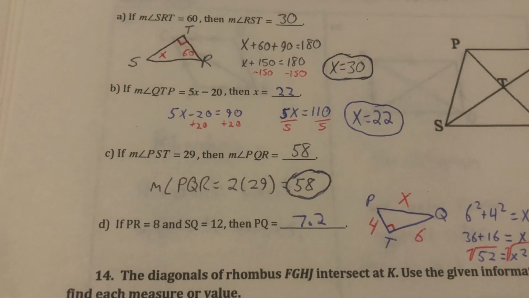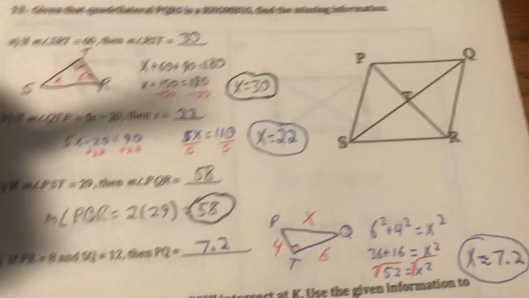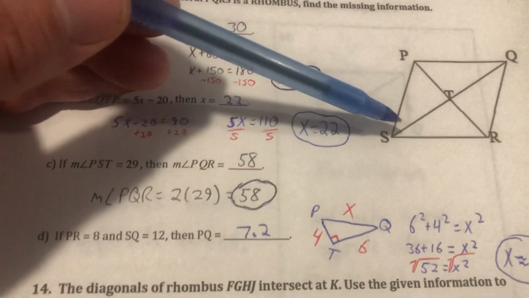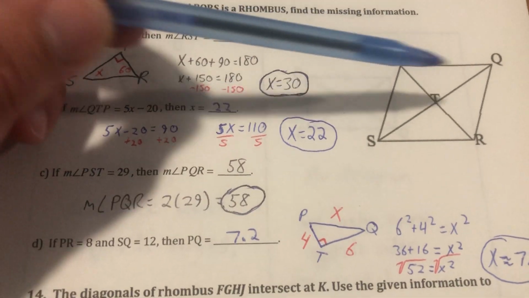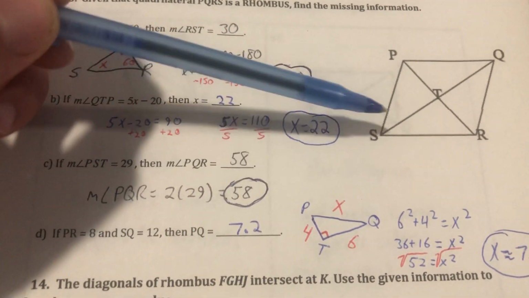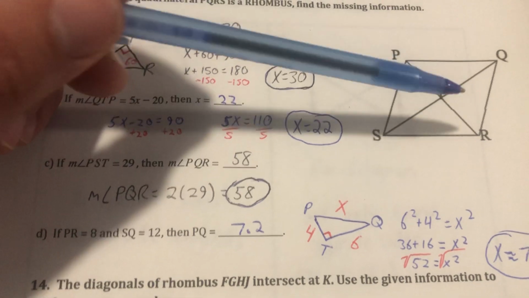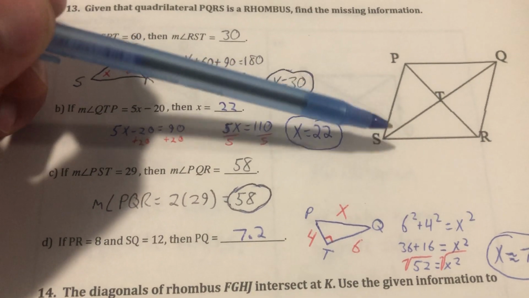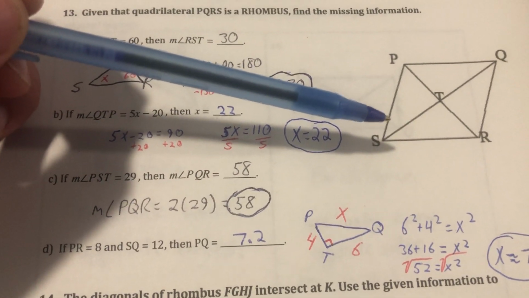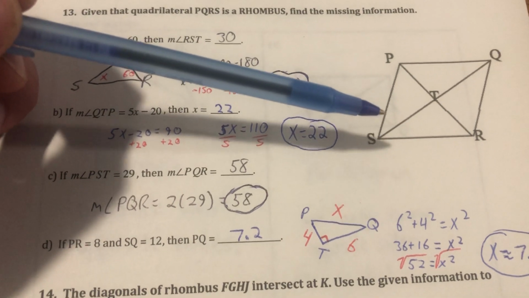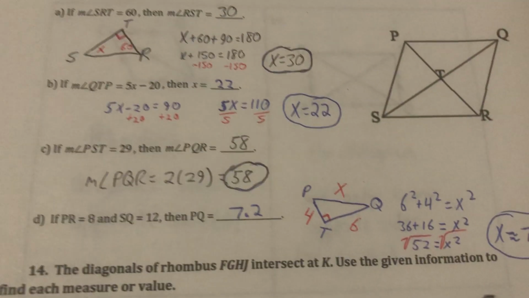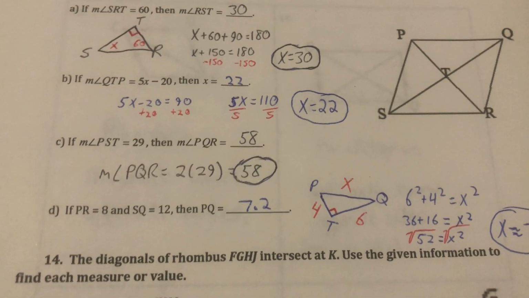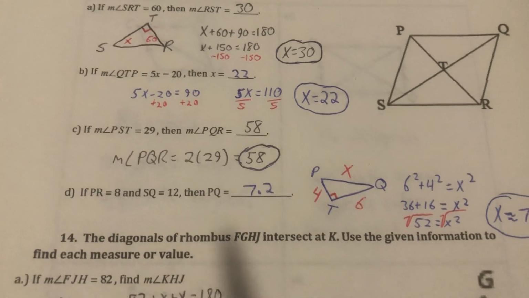After that, we have PST. So PST is 29. They're looking for PQR. Now, remember, PQR is opposite from PSR, so those two angles are going to be congruent to each other. Now, if we know that half of PSR is 29, we're going to multiply that by 2, and we'll end up getting 58 for that total. So PSR and PQR are both worth 58.